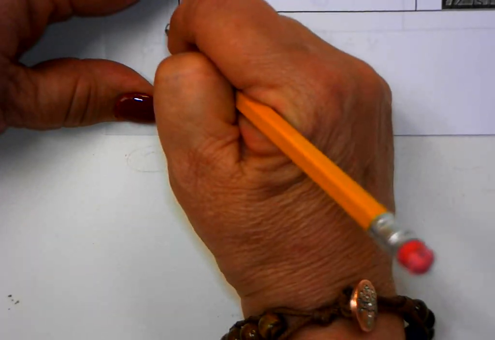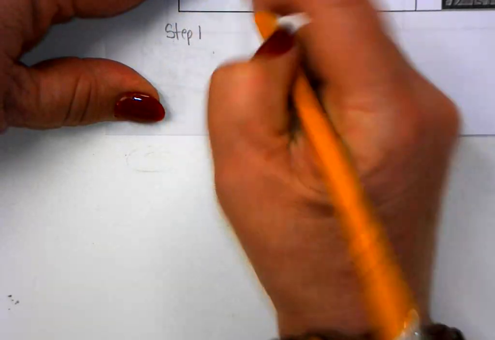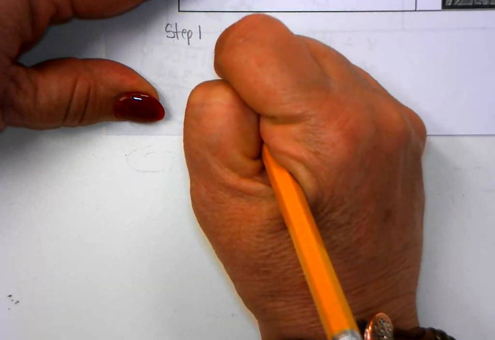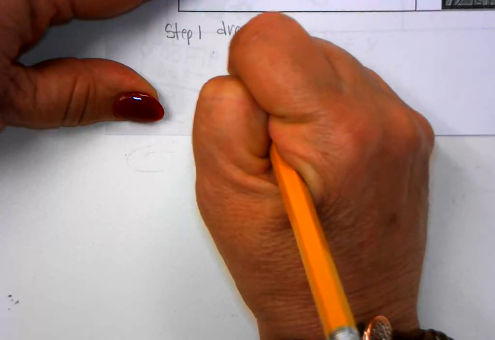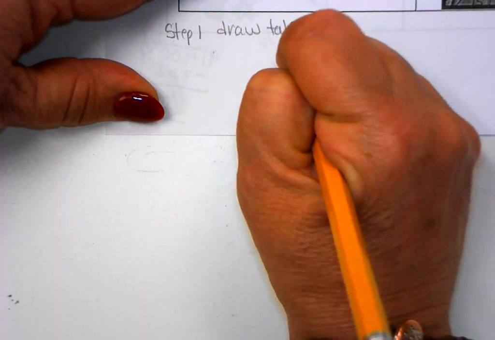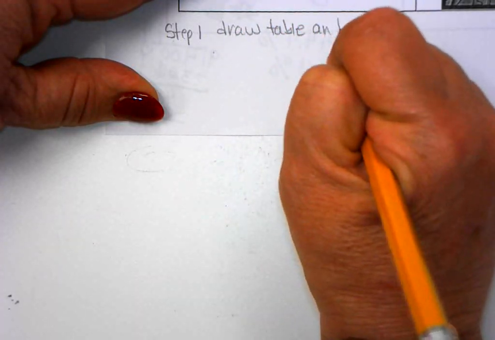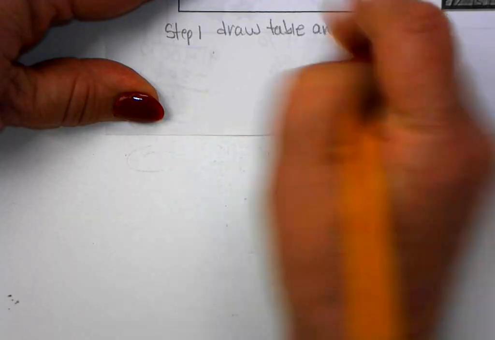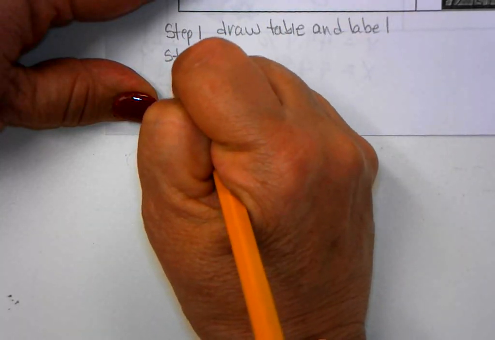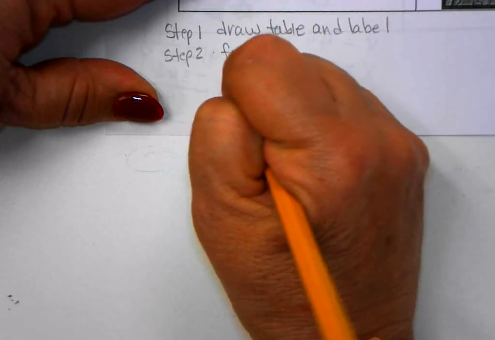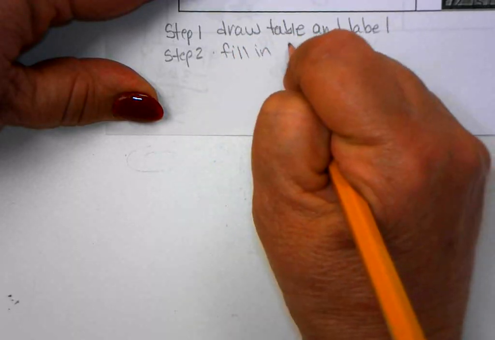Again, step 1. I'm going to write it down here so that you know. Step 1, draw a table and label. Step 2, fill in table.